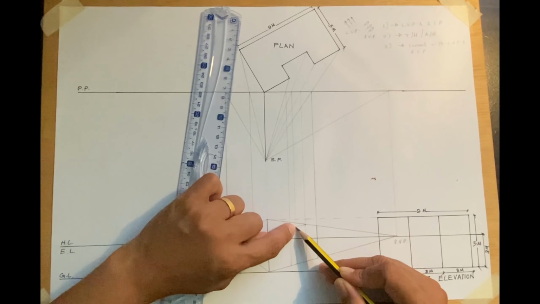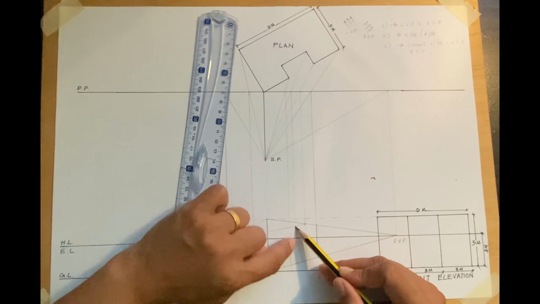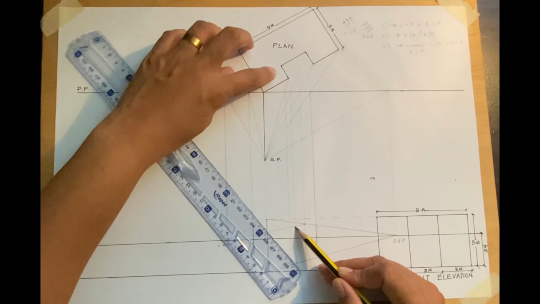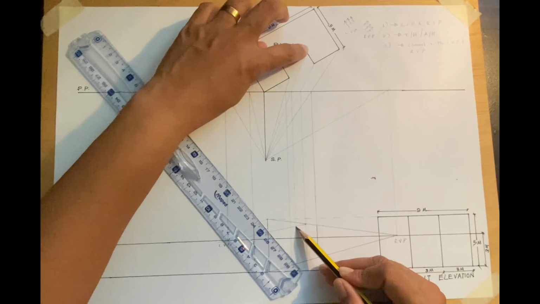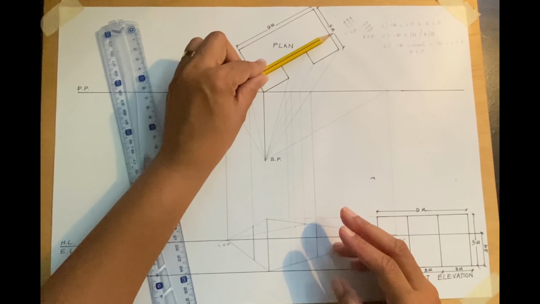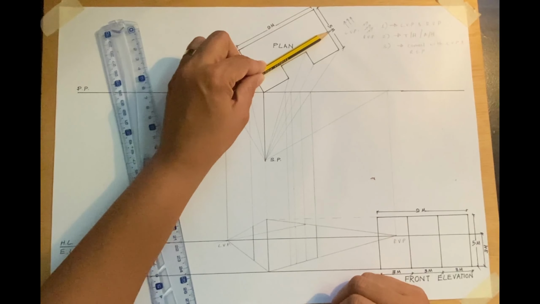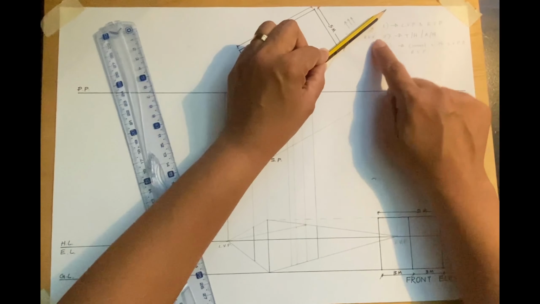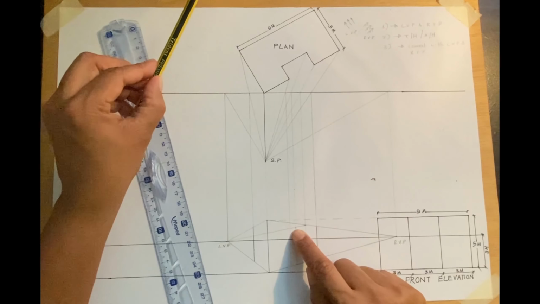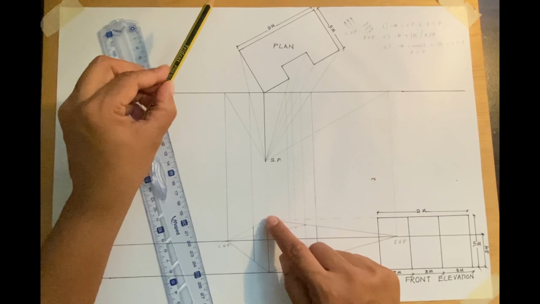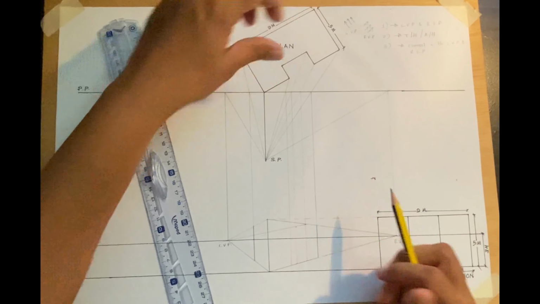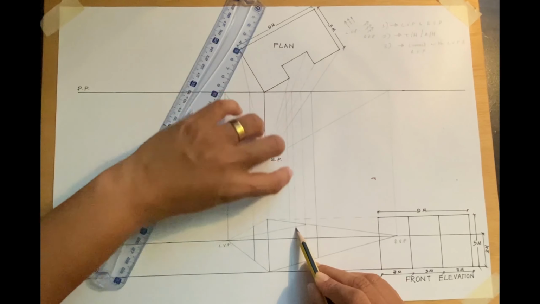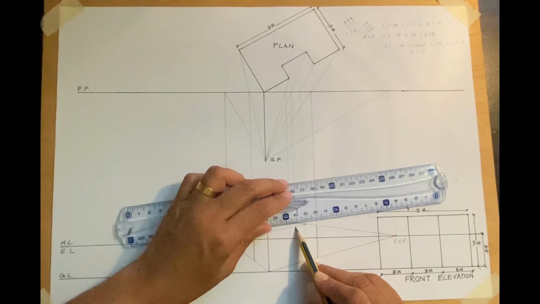Since we already know this edge now, we have to find this edge. How to find this edge? Let's see this edge is with which direction. You can see it's with this direction here. So I have to connect this point with my right vanishing point to find this part. Here is the point. Here we go.